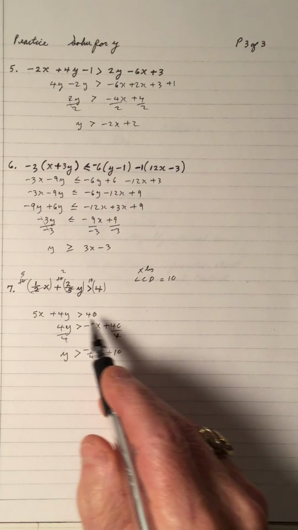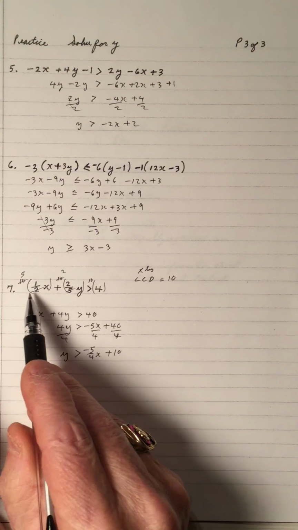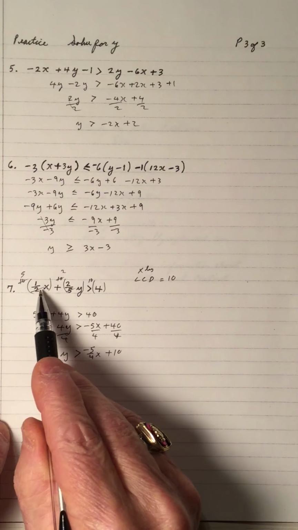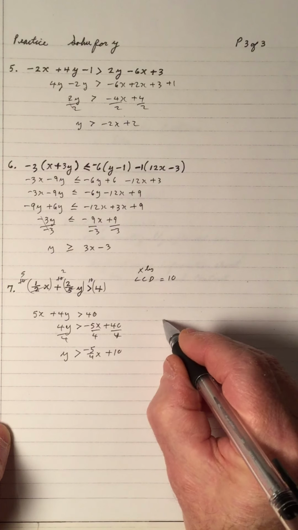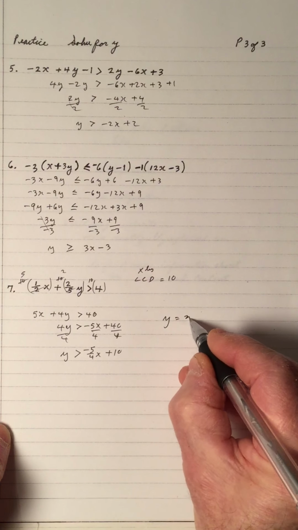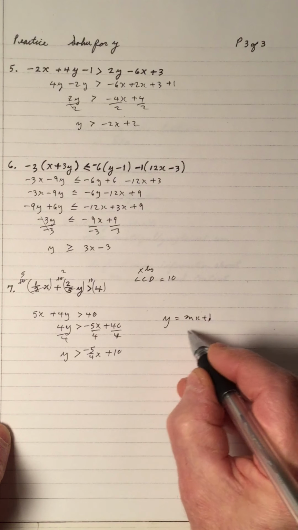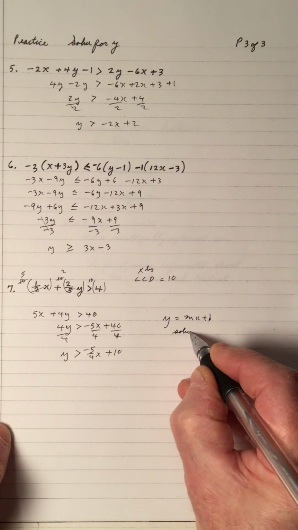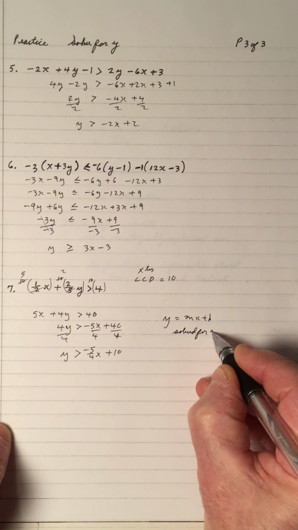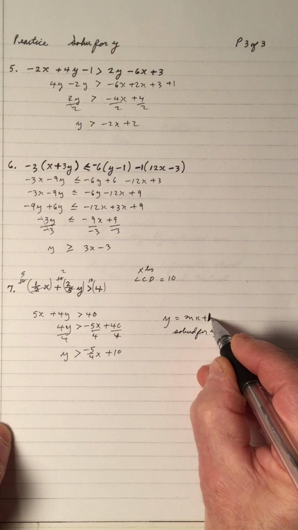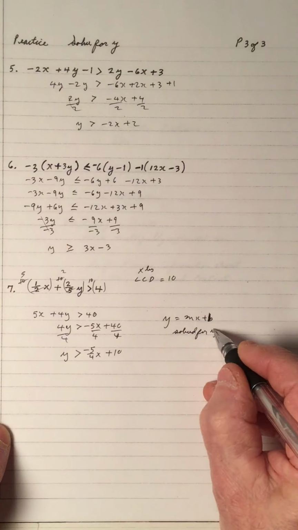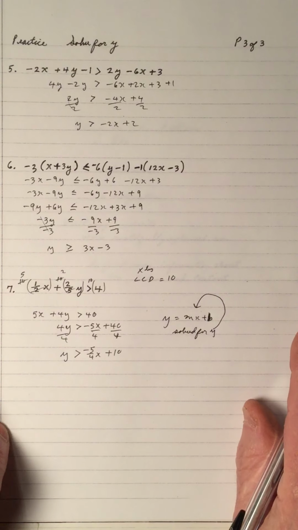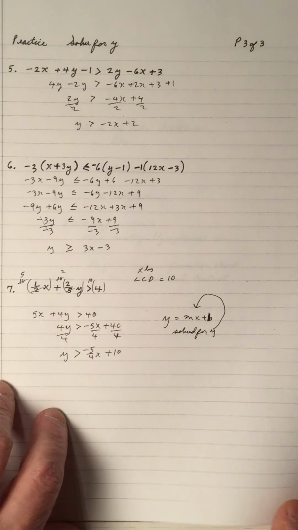And again, done perfectly. Again, I multiplied by 10 to cancel out the denominators. And remember what form? Y equals mx plus b. That's solved for y, just driving that home. Y equals mx plus b. When you solve for y, you're putting it into this form, slope y-intercept form.